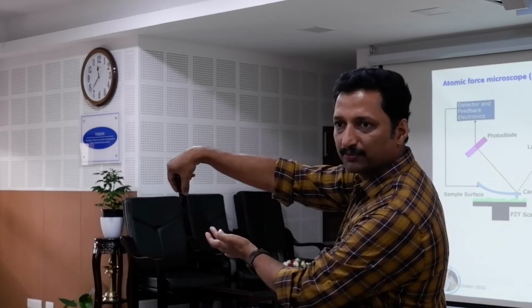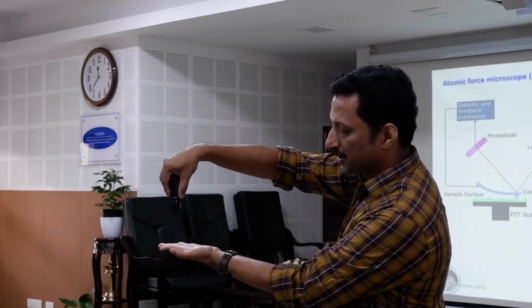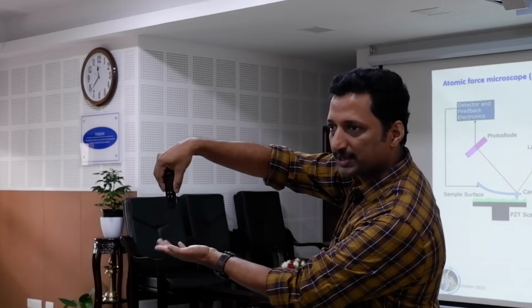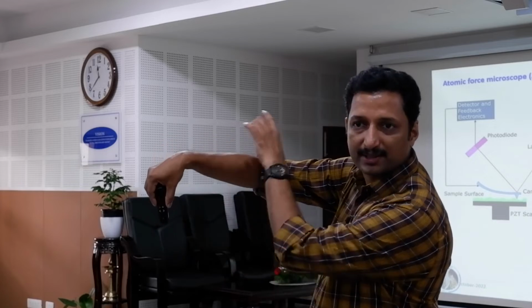The deflection is proportional to the spring constant of this cantilever. Basically, if it deflects, the force is measured as F = -kx, where x is how much I am pulling and k is the spring constant. So if the tip is coming closer and closer, and the surface atoms exert a force on the tip, it will deflect. And how much that force is, I can know exactly if I know the spring constant of this cantilever.